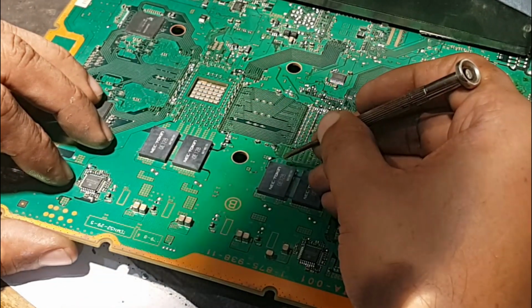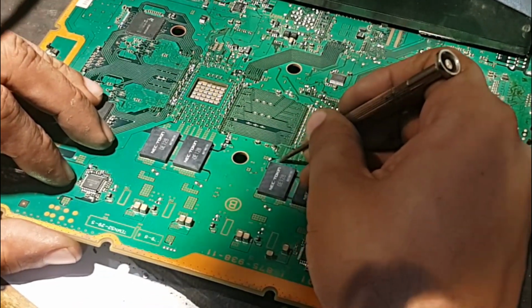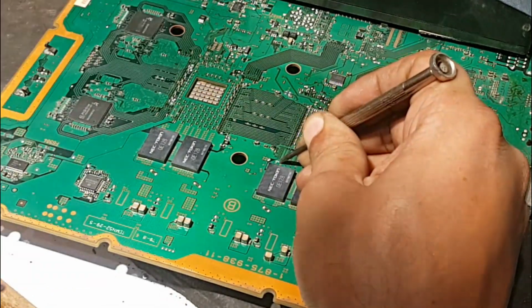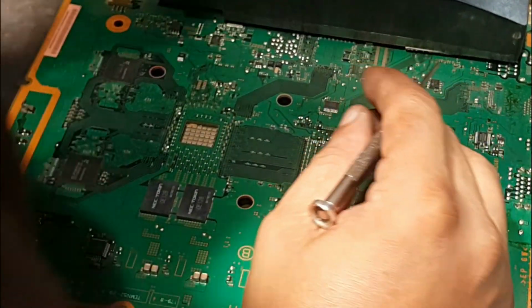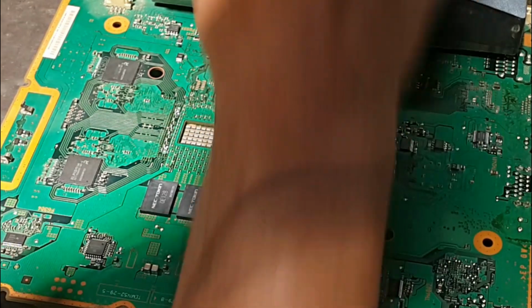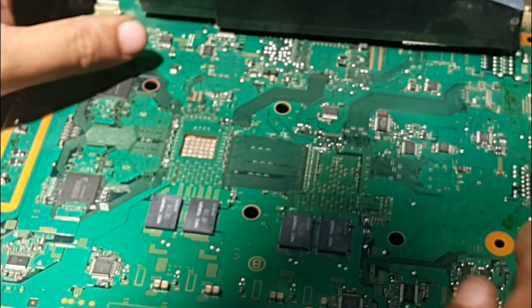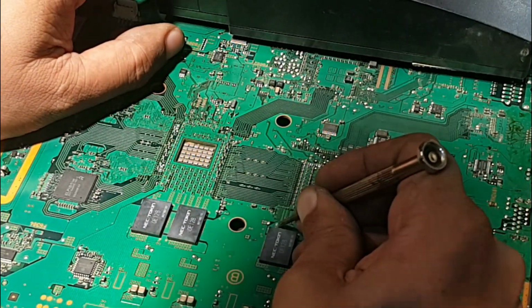I will scratch some paint from this. I have not powered it off. Yes, I will try to scratch some paint from this.